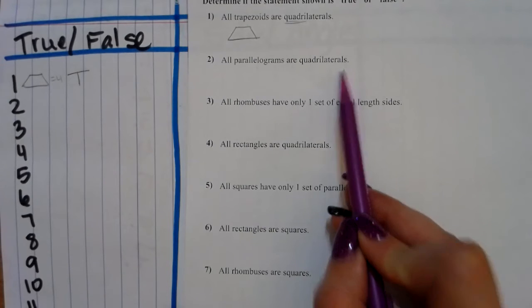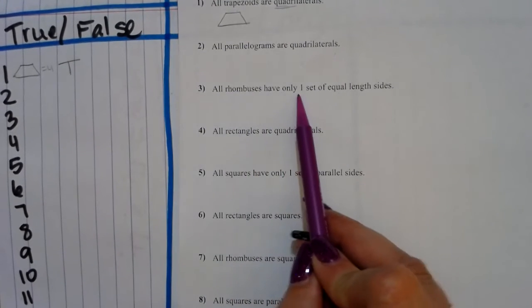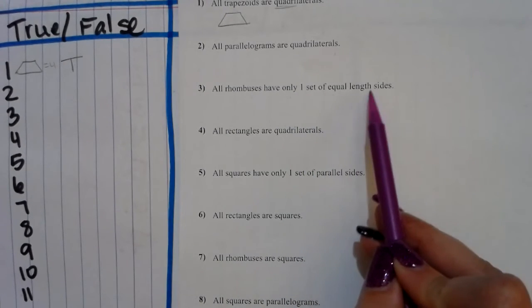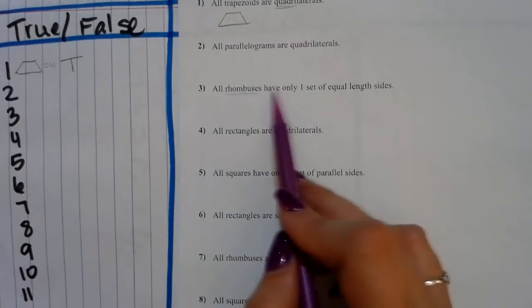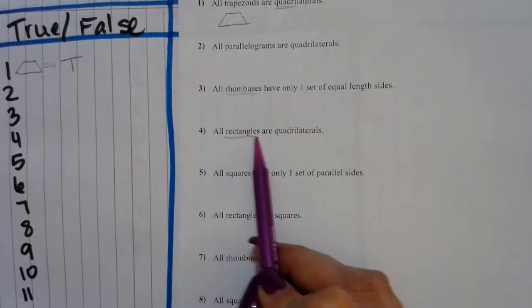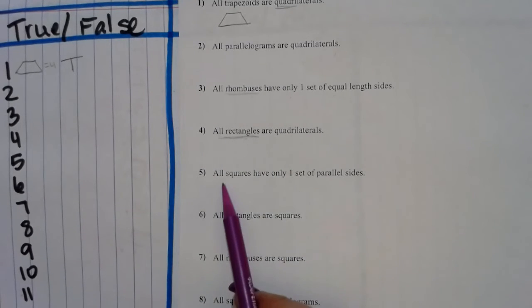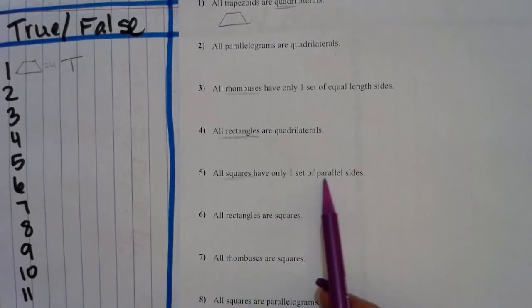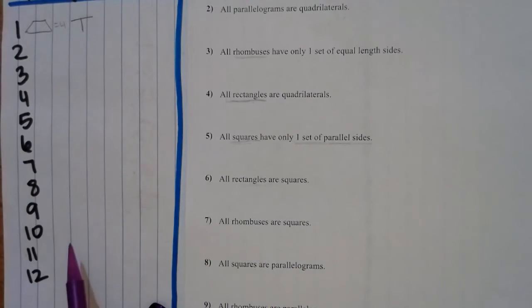True or false? Number 3, all rhombuses have only one set of equal length sides. So here I would draw a rhombus and see if this is true or false. Number 4, all rectangles, draw the shape, are quadrilaterals. Number 5, all squares have only one set of parallel sides, true or false. All rectangles, make sure you're drawing your shapes.